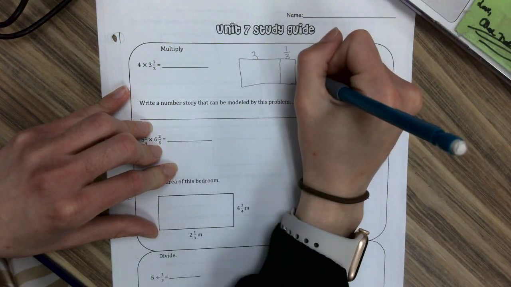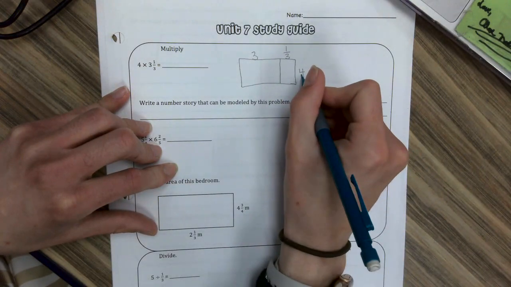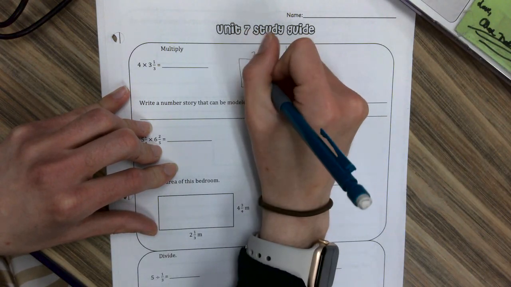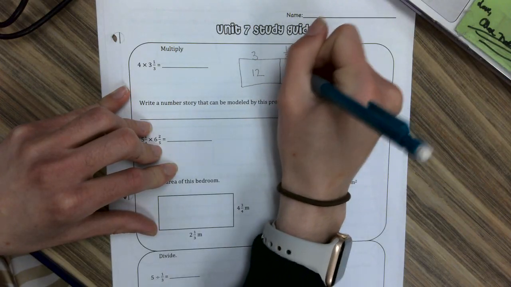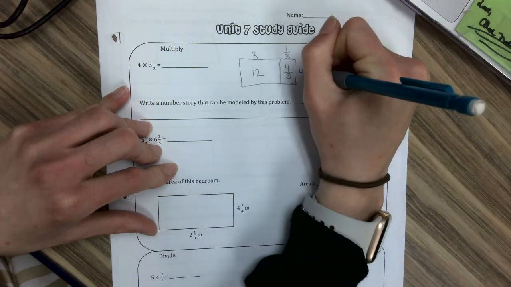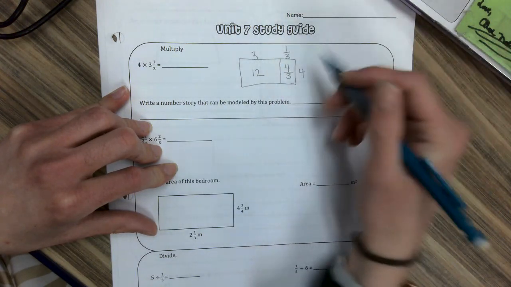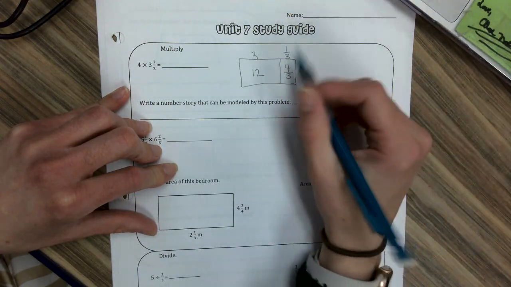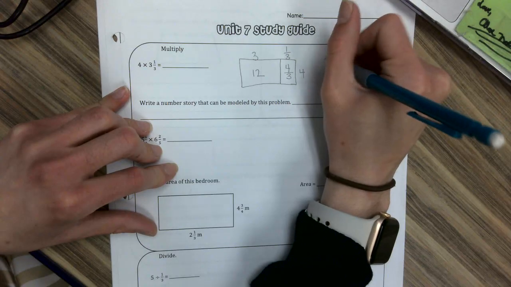So 3 and a third, and then 4 is on the other side. Multiply 3 times 4 to get 12. I multiply 4 times 1/3 and get 4/3, because when I multiply a whole number by a fraction, you just multiply by your numerator and then keep your denominator. So 4/3, which is the same as 1 and 1/3.